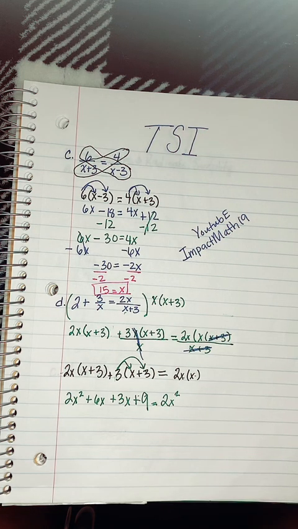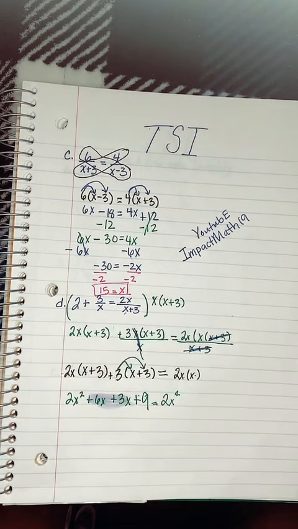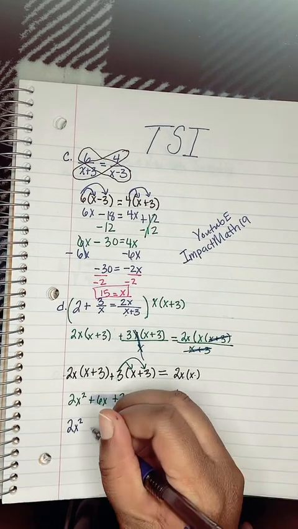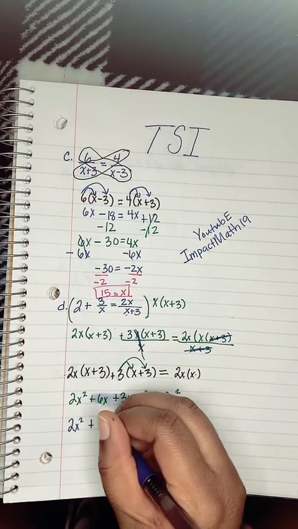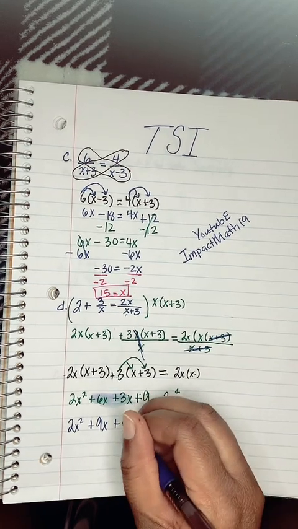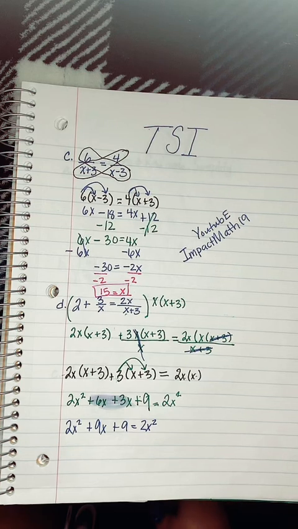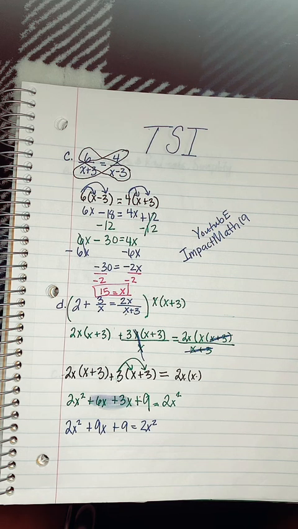6x and a 3x. Good, Colby. Yes, beautiful. Okay, so these are like terms. So we're going to get 2x squared. 6 plus 3 gives us 9x. Plus 9 equals 2x squared. All right. What do we do now? What do we do now? Does anybody see the answer right now?